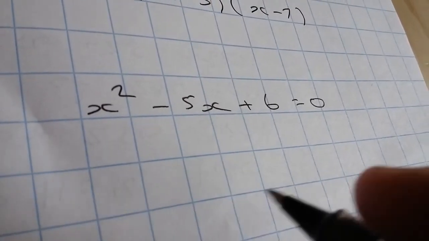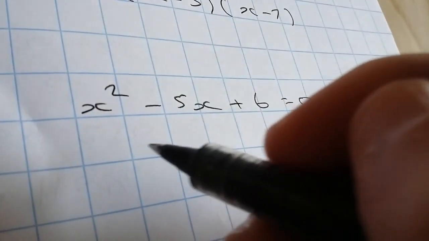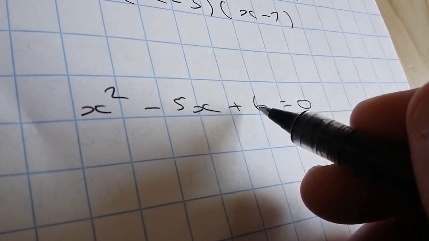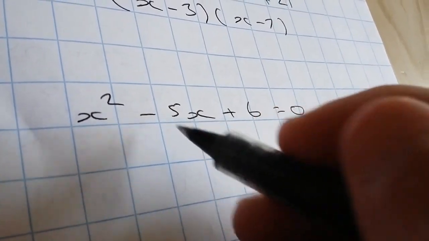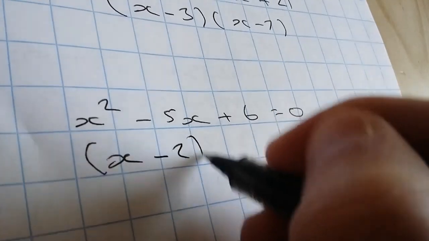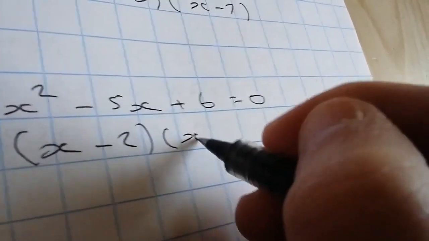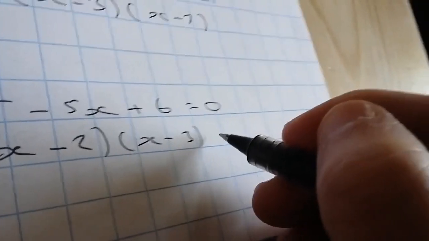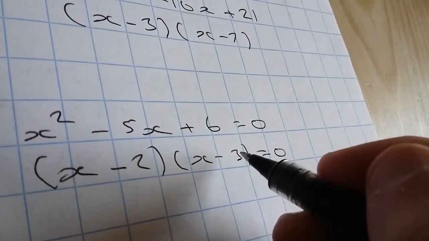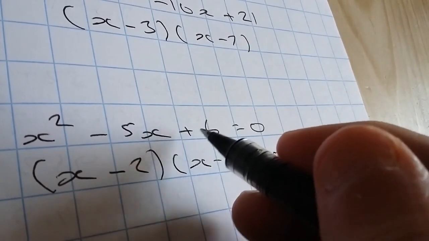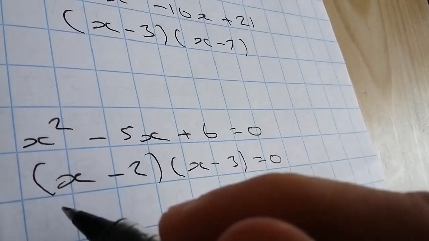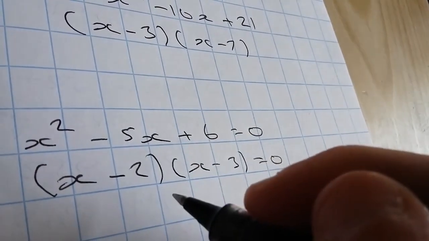This is a similar idea, but with simpler numbers. Again, I've got a positive here, so you might think they're both positive, the two numbers in the brackets, but I've got a negative in the middle. So this is another example where I've actually got two negatives. It's actually minus 2 and minus 3. Because minus 2 times minus 3, negative times a negative, gives me a positive 6, and minus 2x and also minus 3x gives me a total of that minus 5x.